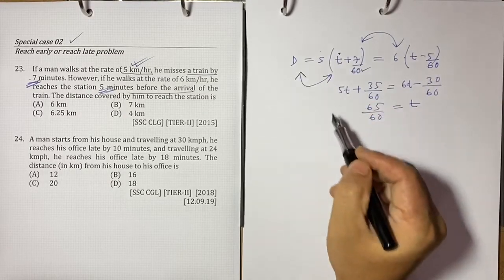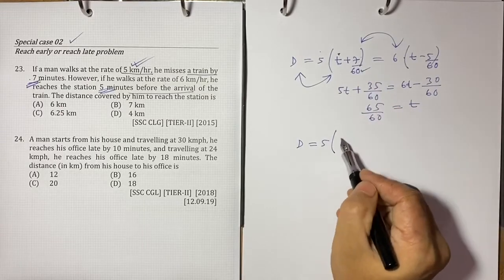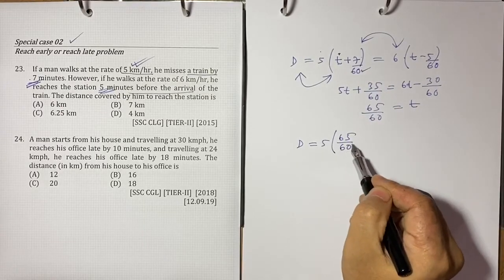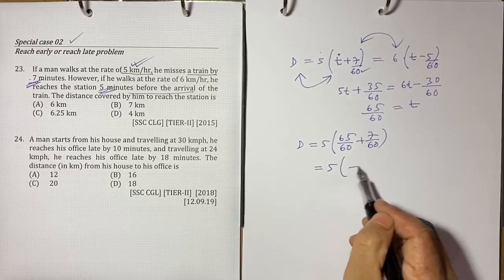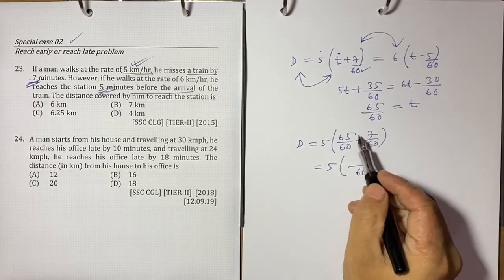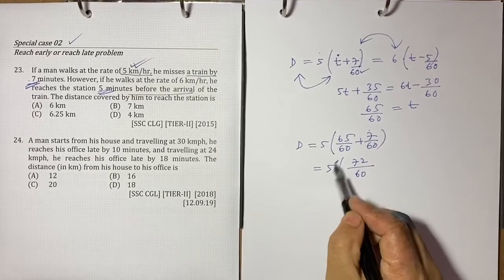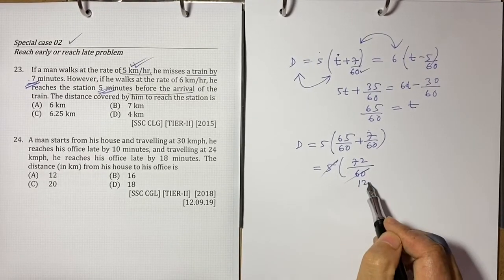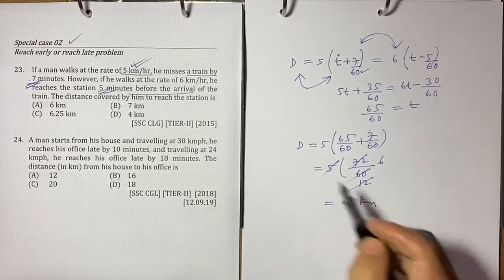Now the distance d equals 5 into t plus 7 by 60. It is 5 into 65 by 60 plus 7 by 60, which is 5 into 72 by 60. Cancelling, 12 cancels to 6. So the distance is 6 kilometers.